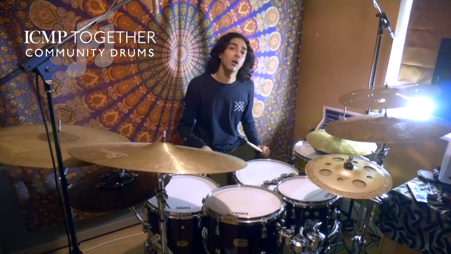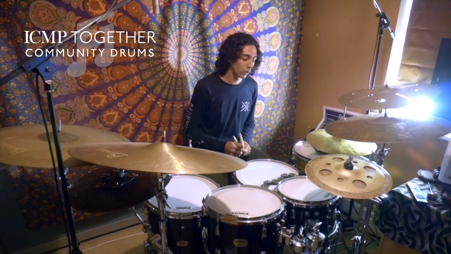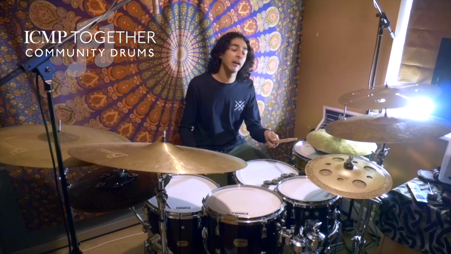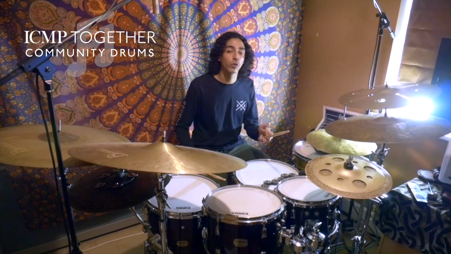So the next part of this exercise is to voice these accents onto the toms. What we can do here is play the right hand accents on the 1 and the "and" on the floor tom, and any of the left hand accents on the "E" and the "a" on the rack tom. You can put a foot ostinato underneath it.